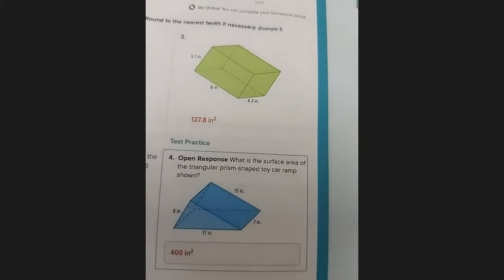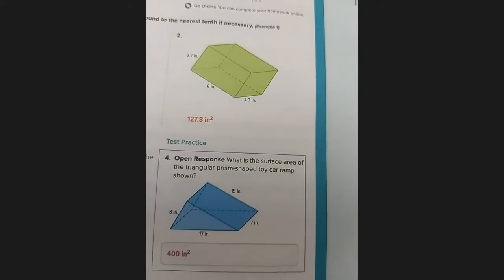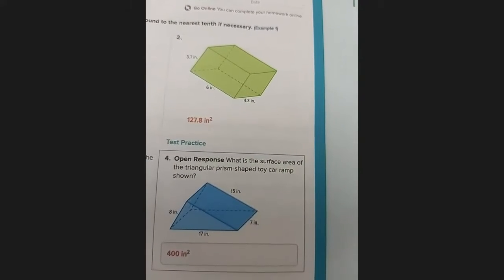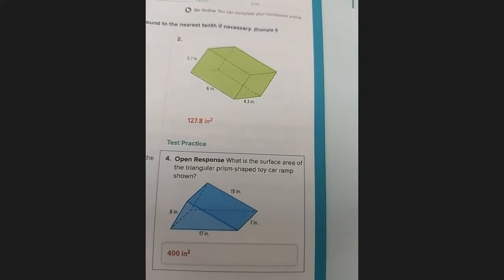Else, question what? 4. Read. What is the surface area of the triangular prism-shaped toy car ramp shown? Also, we need to find the surface area of this triangular prism. Do you know the idea? Yes, just find the area of the 2 triangles, then the area of the 3 rectangles, and add them. The answer will be 400 inch squared. Any problems? No. Are you sure? Yes. Good. Else we have Muhammad.